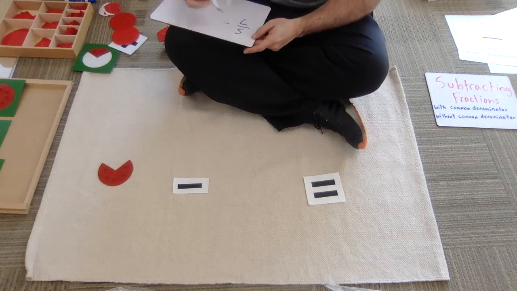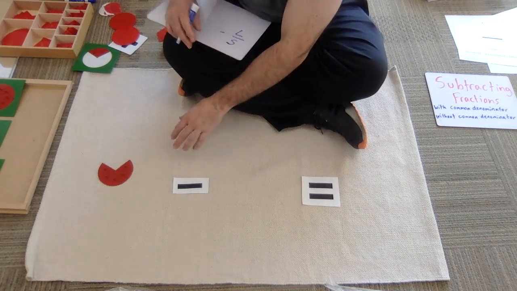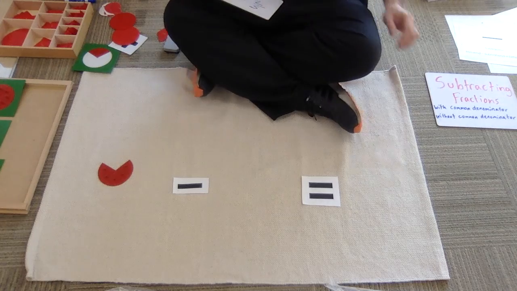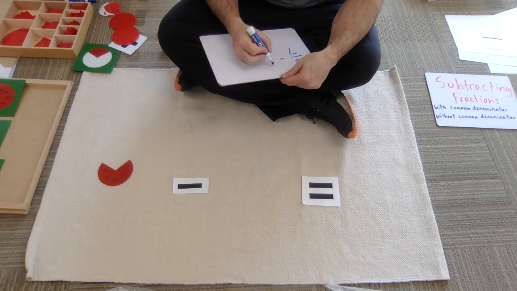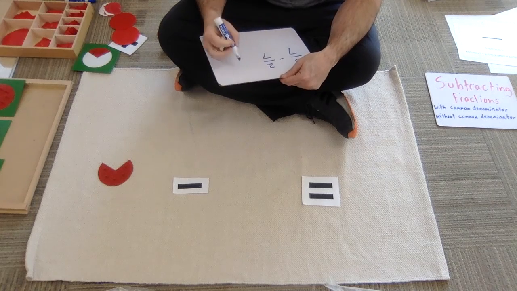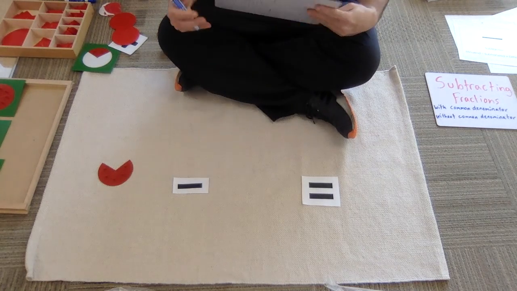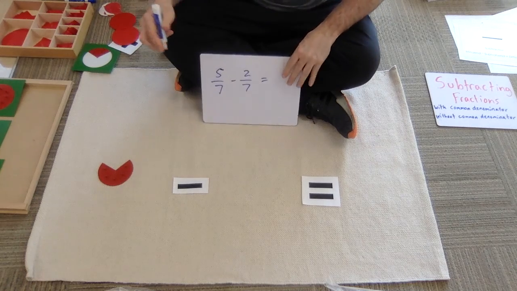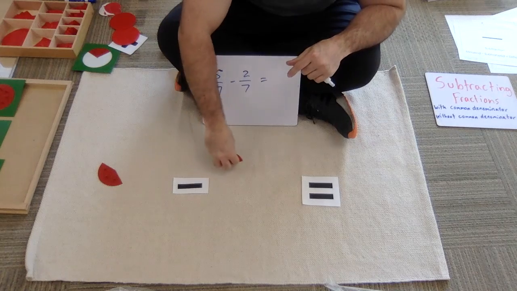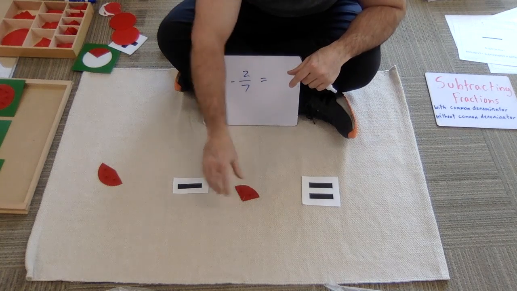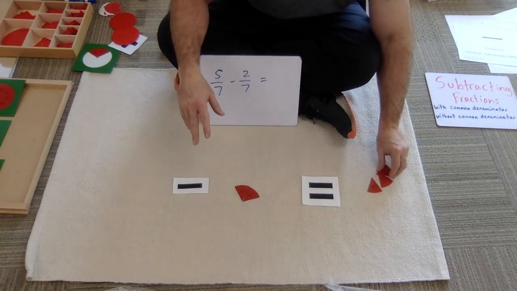So that is 5/7. And remember, my minuend is going to be here. My subtrahend that I'm going to take away, I'm going to move here. And I think that's going to be, let's do 2/7. And that'll get us our difference. Okay, well, let's do it. Here's the rules for subtraction. Take these 2, put them here with the subtrahend, and then these move over and form the difference.